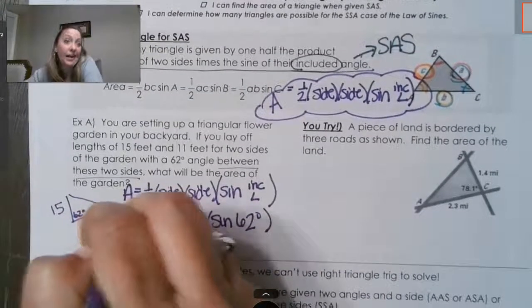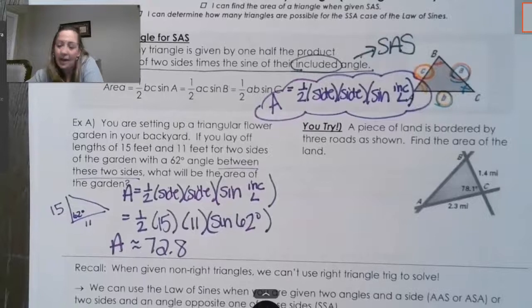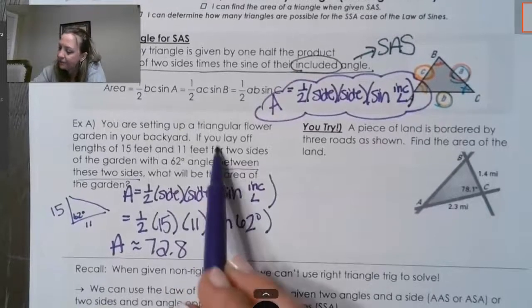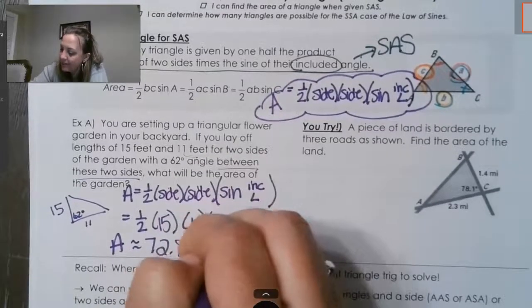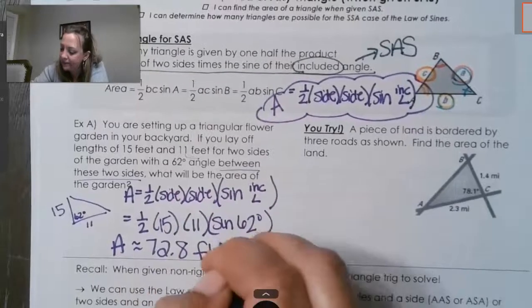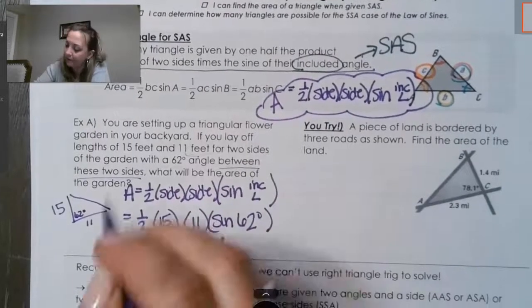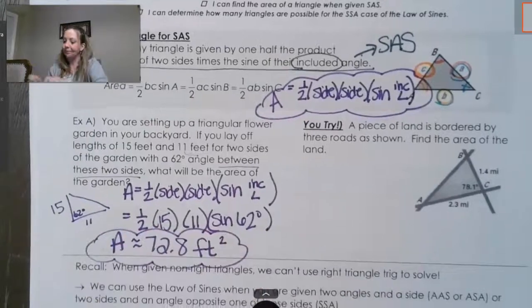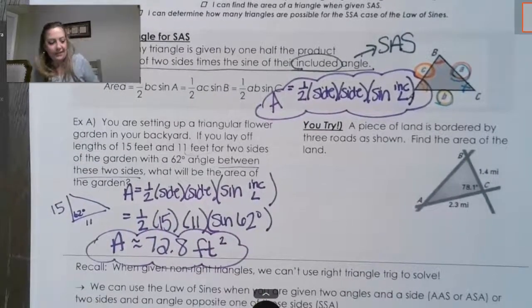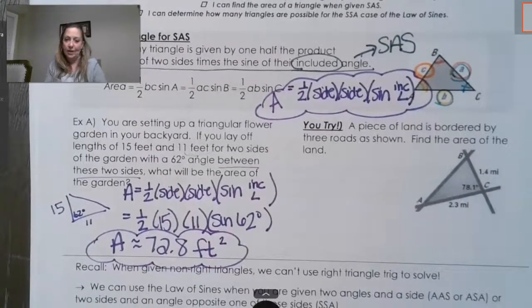Now, when we have area, we want to square the units, right? And so this was in feet. So technically we multiplied feet by feet. So we have square feet as our unit. All right, let's try one more. Oh, you guys try this one.